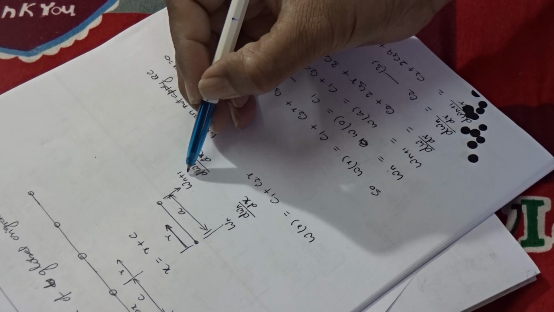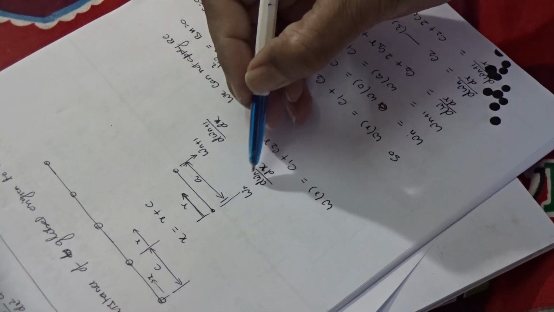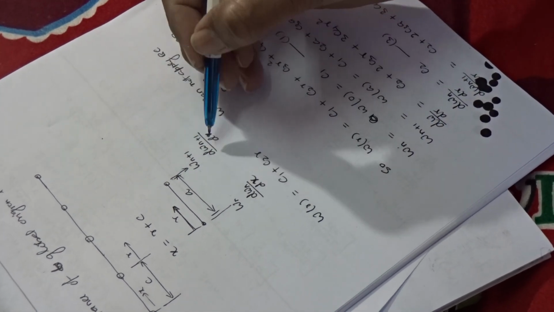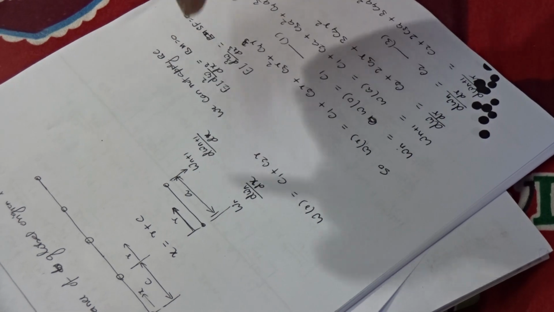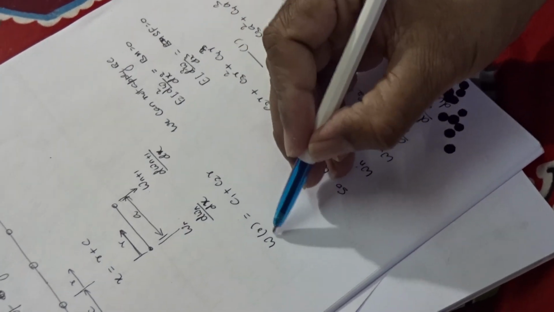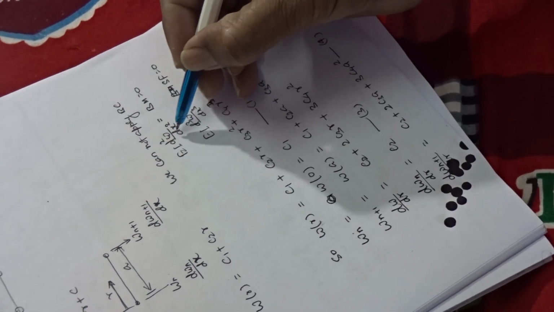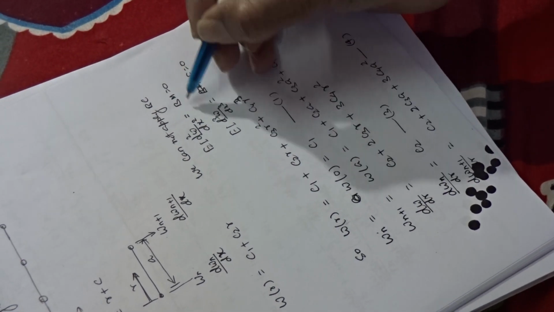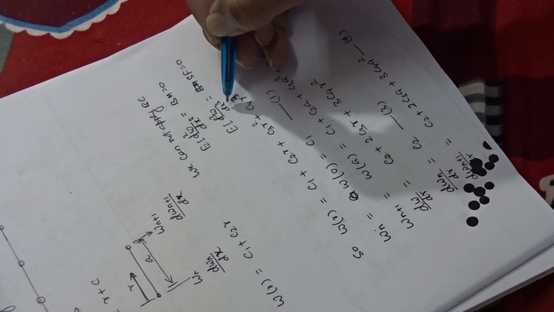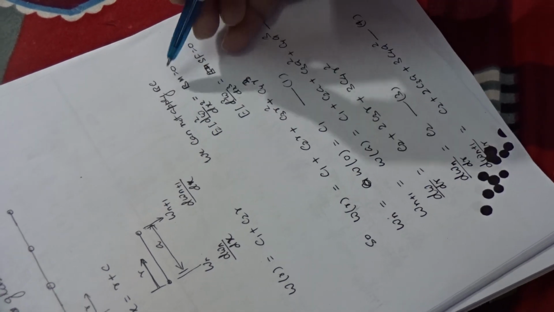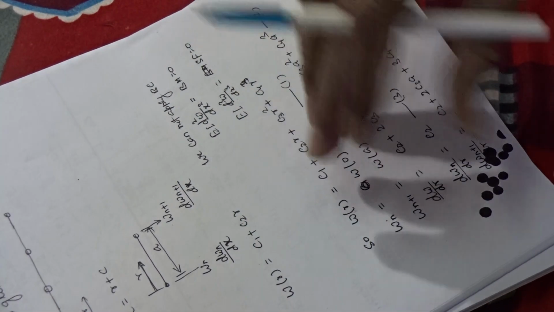Wn is the displacement at this point and Wn plus 1 is the displacement at this point. Similarly, the slope is dwn by dx and the slope at this point is dwn plus 1 by dx. For linear we can write w is equal to c1 plus c2r. We cannot apply the boundary conditions in this case: EI d2w by dx square, that is the bending moment, becomes 0, and EI d3w by dx cube is equal to the shear force, that is 0. So we cannot use this linear equation.